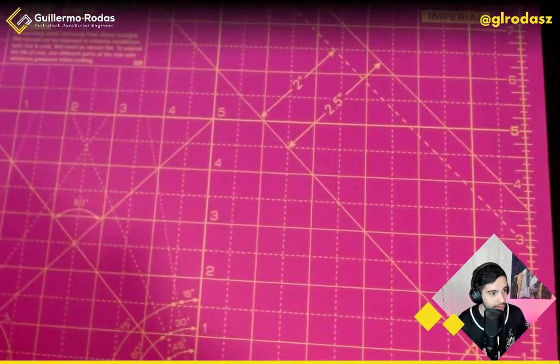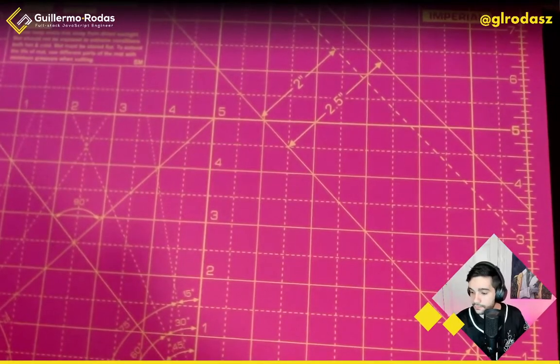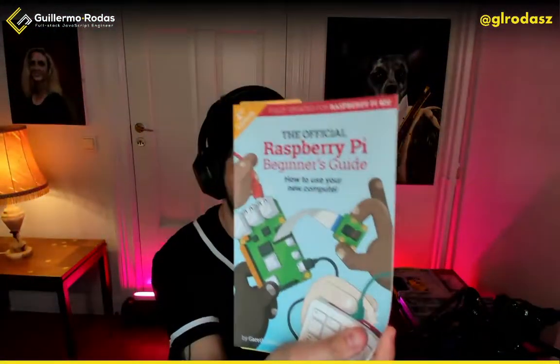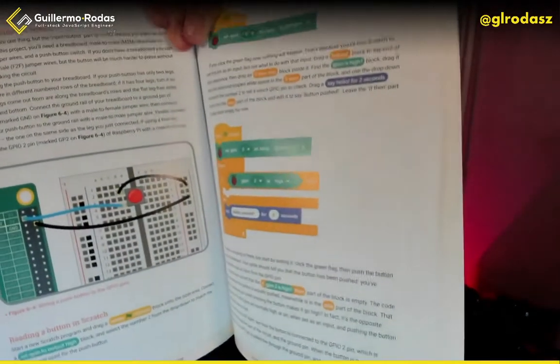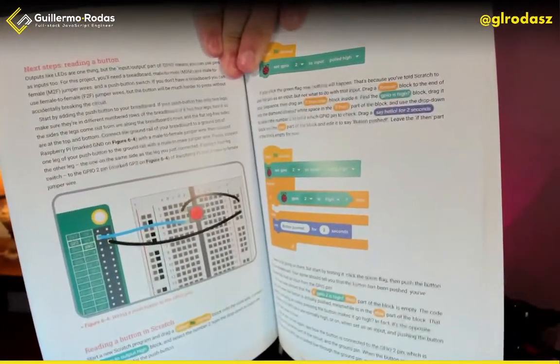So let's try this. Today we are going to continue with the Raspberry Pi, and the following thing is this button. We're going to connect this button and we are going to play with it. So let's see how it goes.